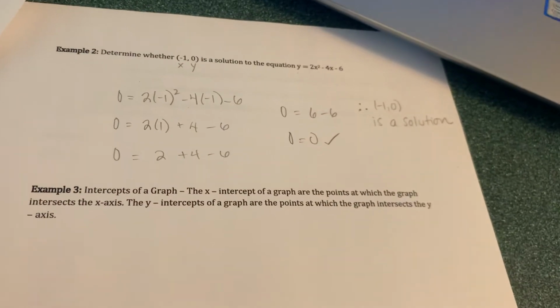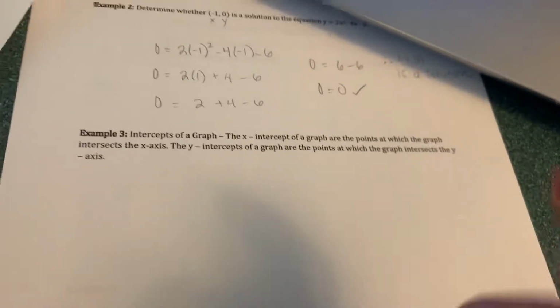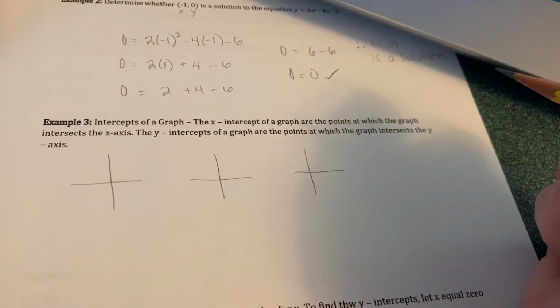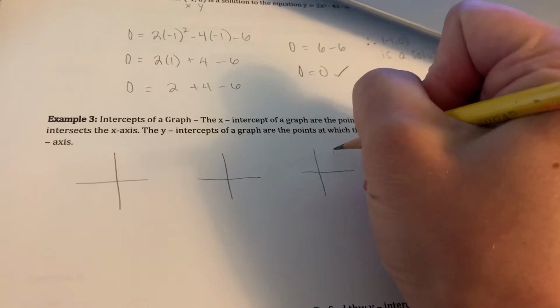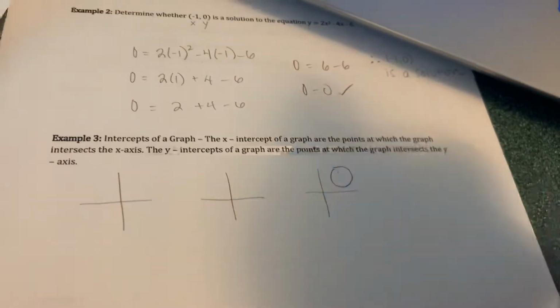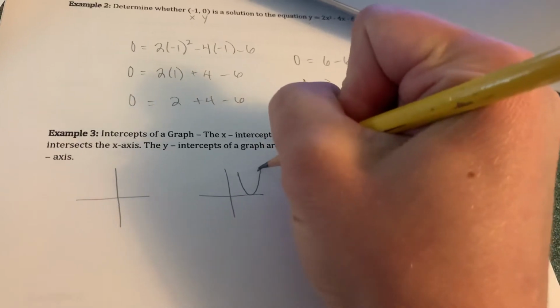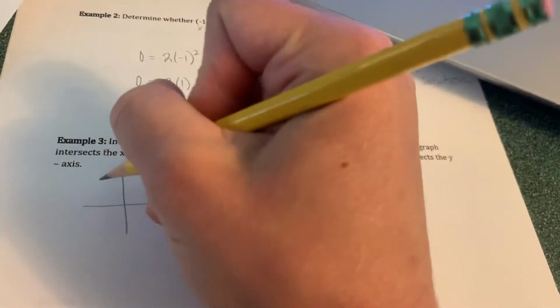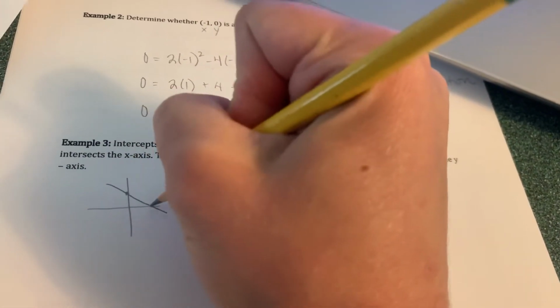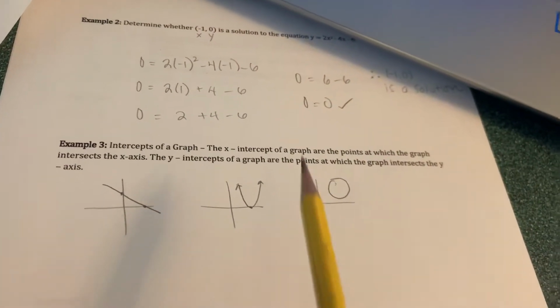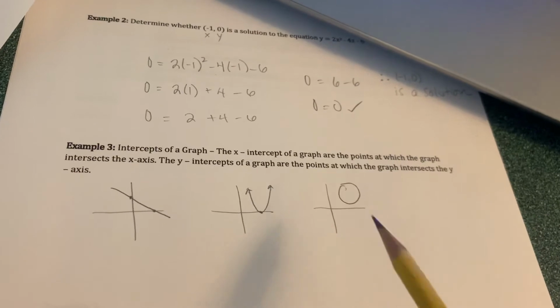All right, intercepts of a graph. So if you're given a graph, you can be given all types of graphs, okay? You could be given a circle graph. You could be given a quadratic. You could be given a linear equation, okay? And it's talking about x and y intercepts.